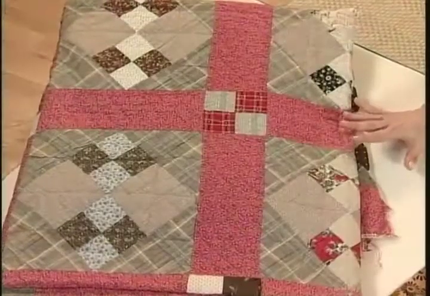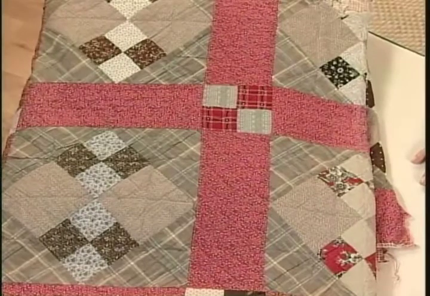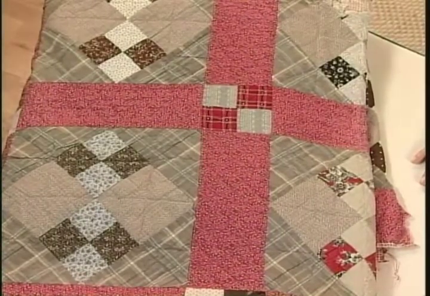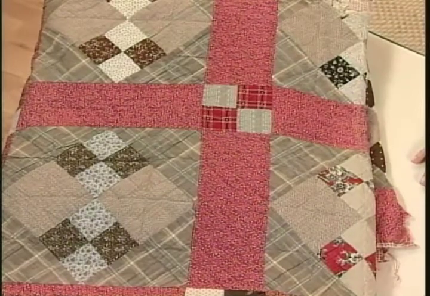So let's take a look at this vintage quilt we have over here. And what was it about this quilt that you wanted to extrapolate to put into a contemporary pattern? I liked the squares within the squares within the squares, and I thought that if I skewed them, I could get rectangles that would have a lot of movement to them.